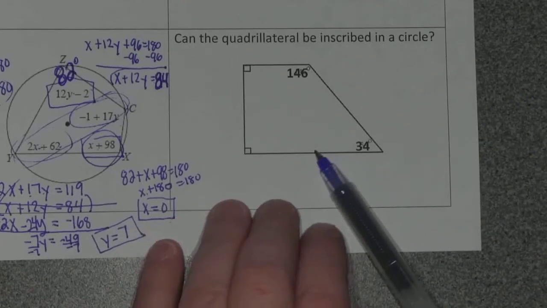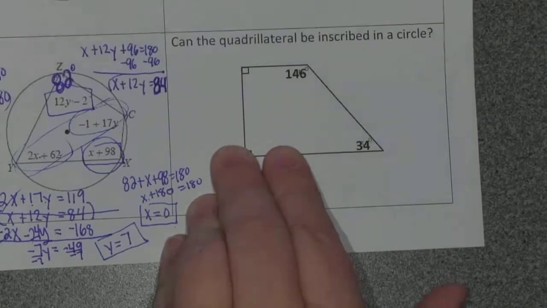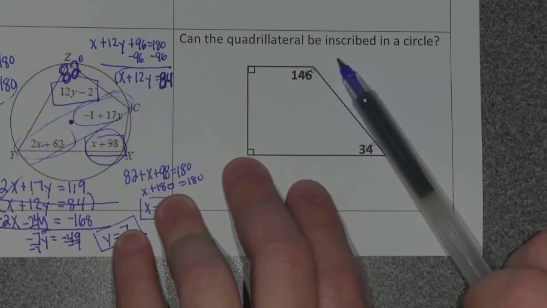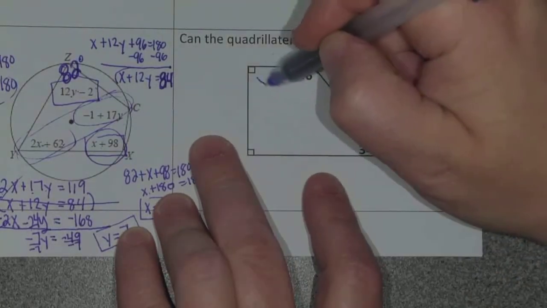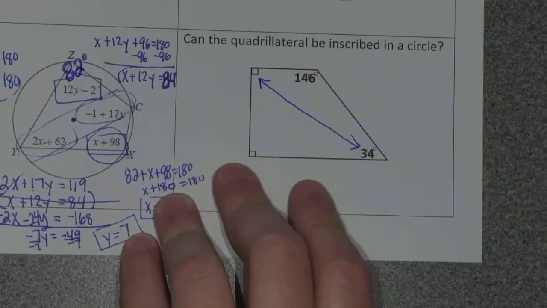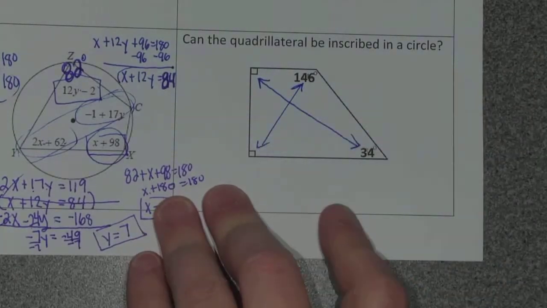All right. Here's the last, is this the last question or is there stuff on the back? Oh, there's stuff on the back. Okay. Can this quadrilateral be inscribed in the circle? So we know if it's going to be in the circle, what do we know about the opposite angles? They have to add to 180. So do my opposite angles add to 180? No. So can this be inside of a circle?